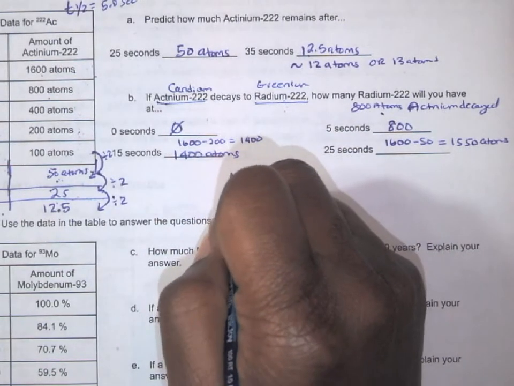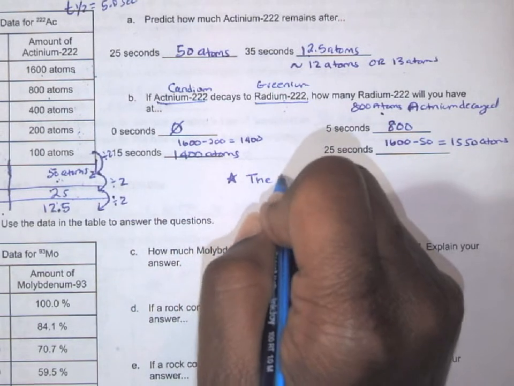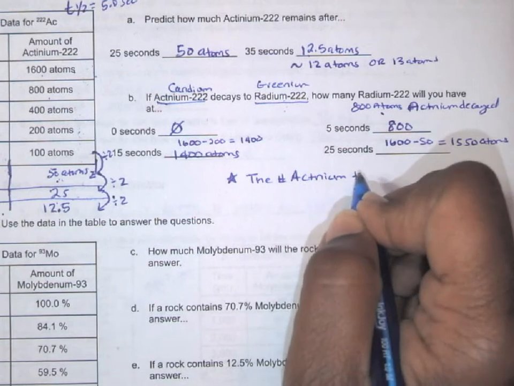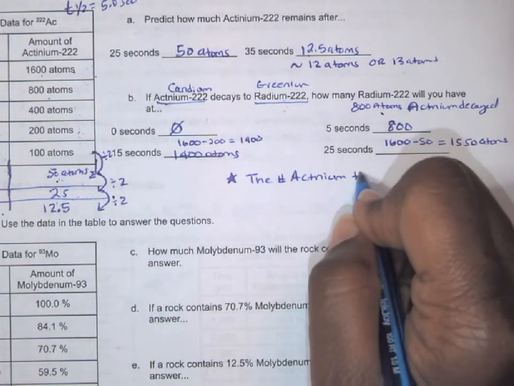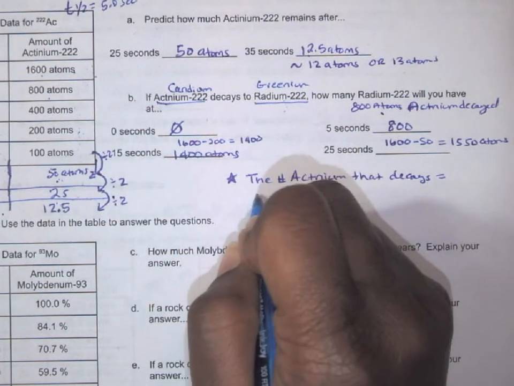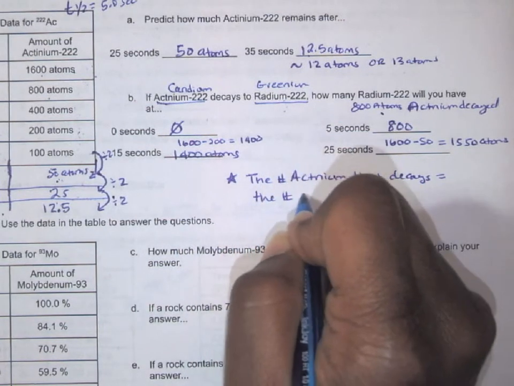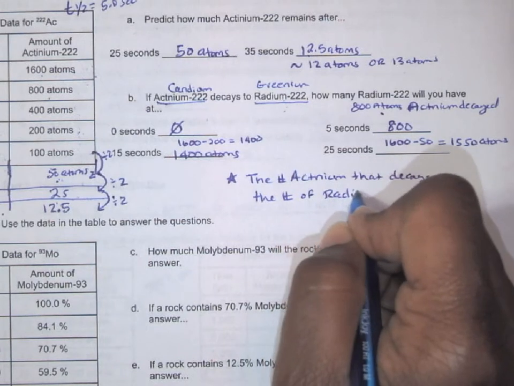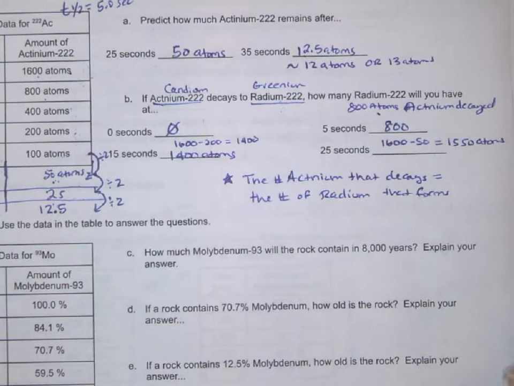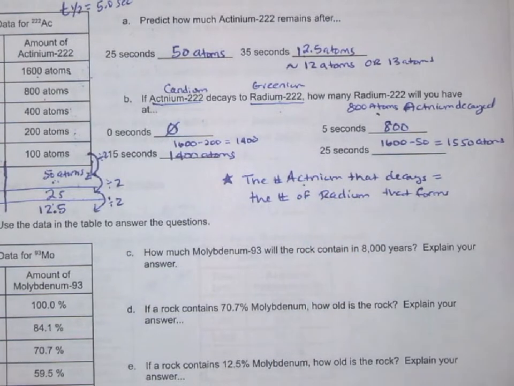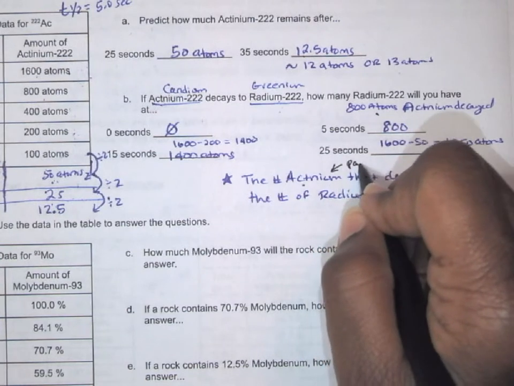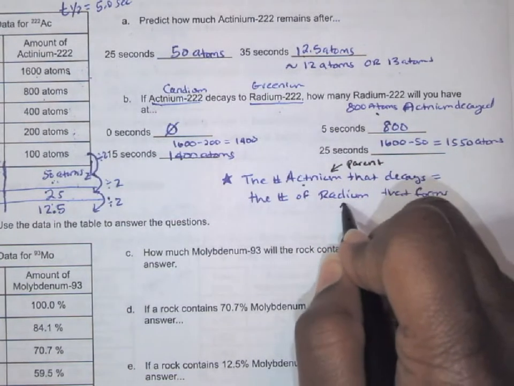So the idea here is that the number of actinium that decays equals the number of radium that forms. And then remember, the actinium is our parent, and the radium is our daughter. So the parent produces the daughter.